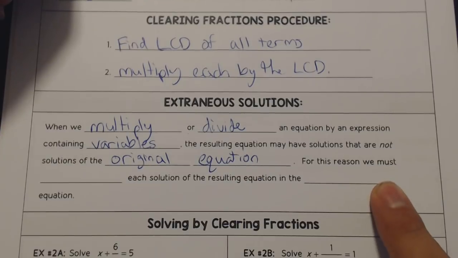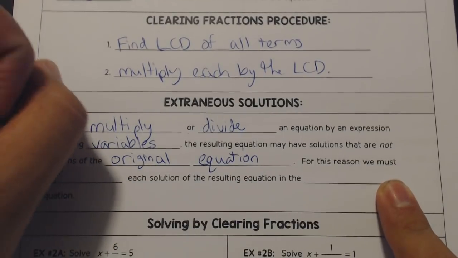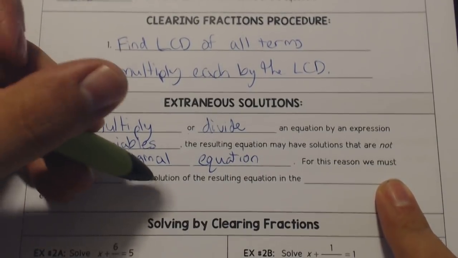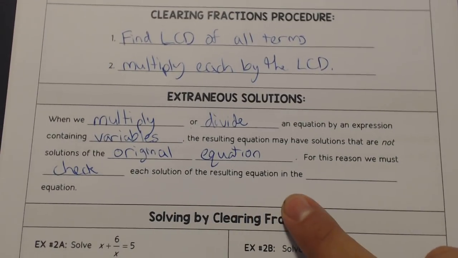For this reason, we must check each solution of the resulting equation in the original equation.